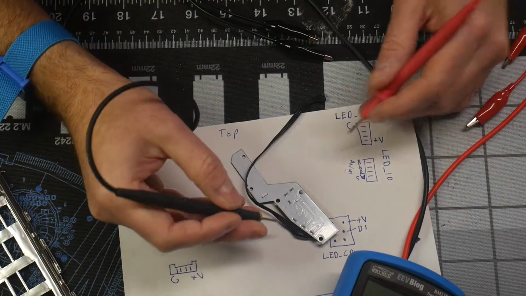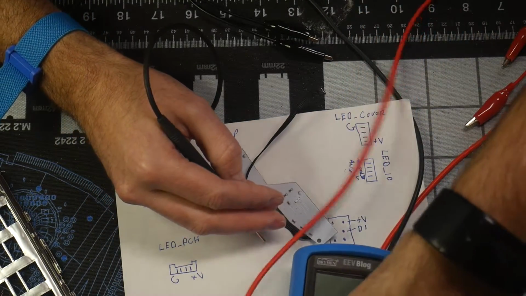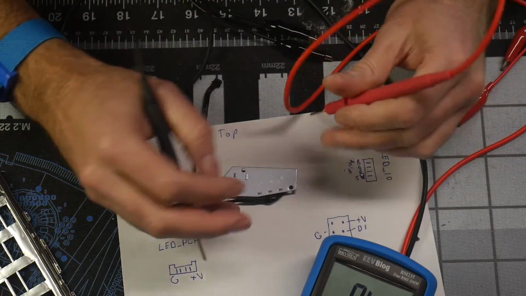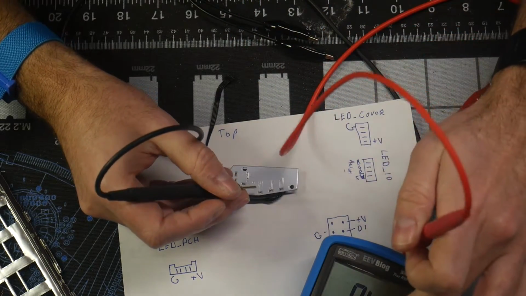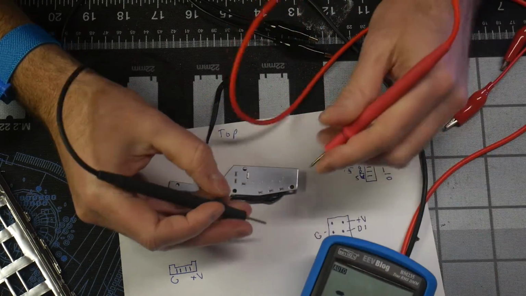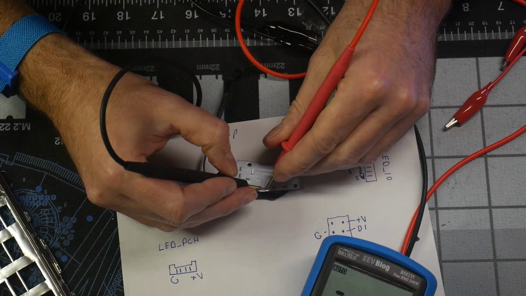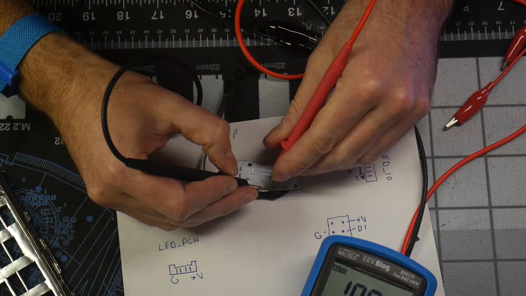So you write down the numbers, and then you also figure out what the resistance value is, and you write them down. Select. I'm taking a continuity mode, so this is 100.